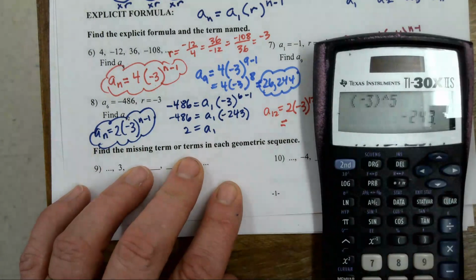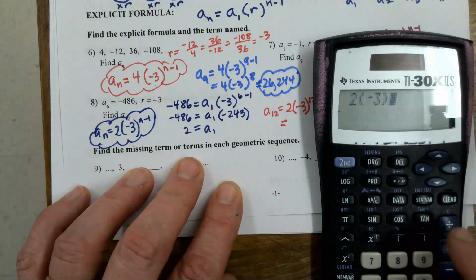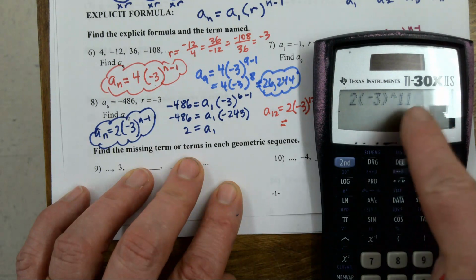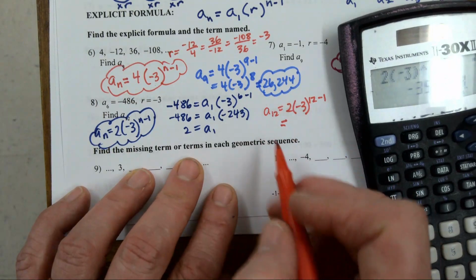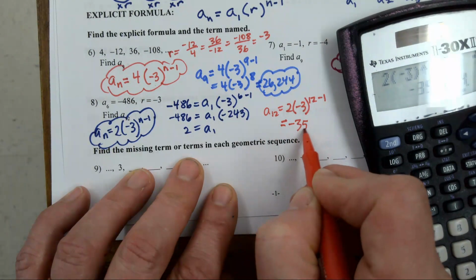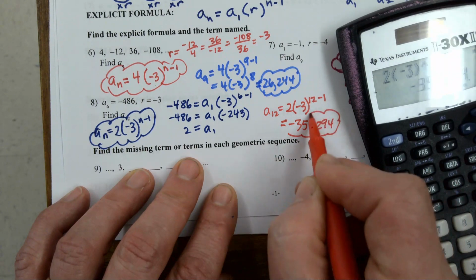Again, just plug that in. 2 parenthesis negative 3 parenthesis raised to the 11th. Make sure you put the power on the outside of the second parenthesis. I got negative 354,294.